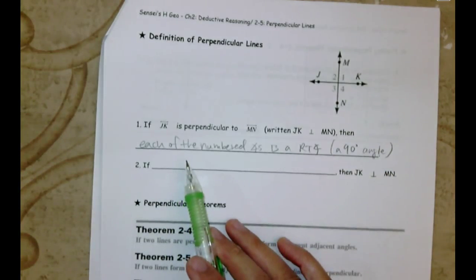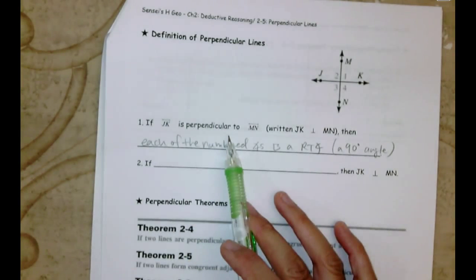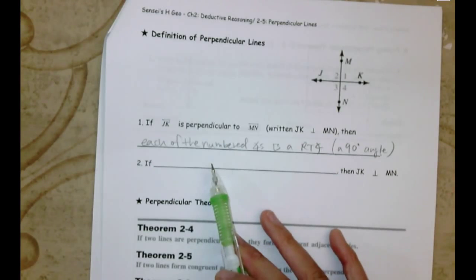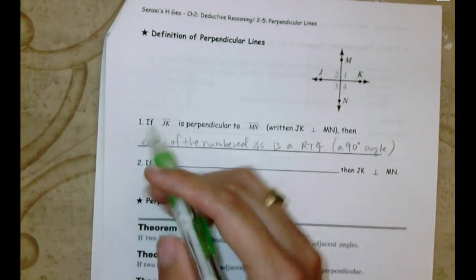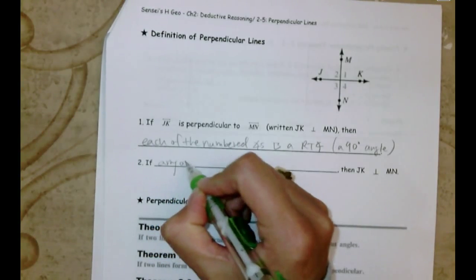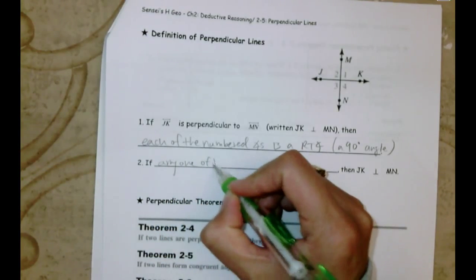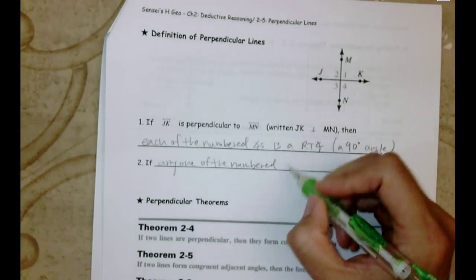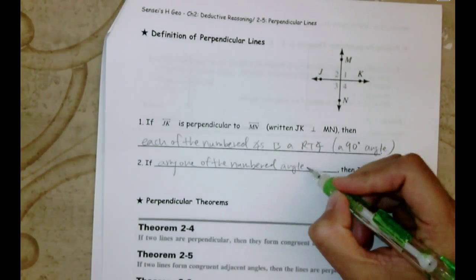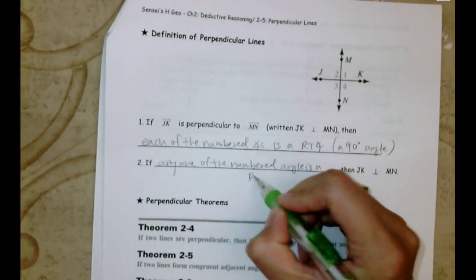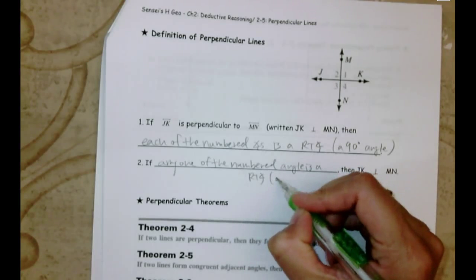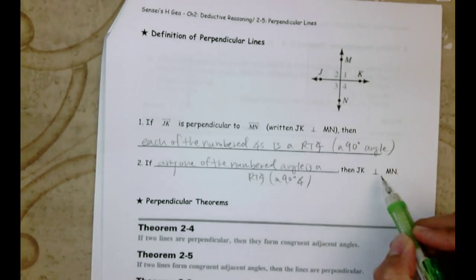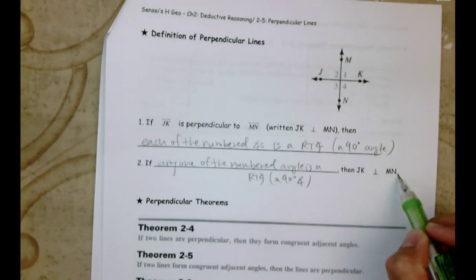And you remember the definition you can write as a converse, and then it has to be also true. If the converse is not true, it's not a definition. So here's the converse. If any one of the numbered angles is a right angle, a 90-degree angle, then JK is perpendicular to MN.